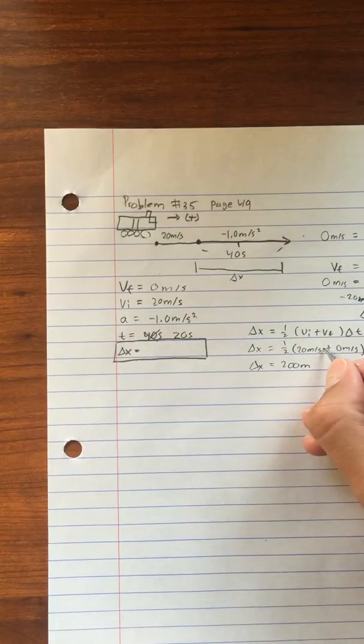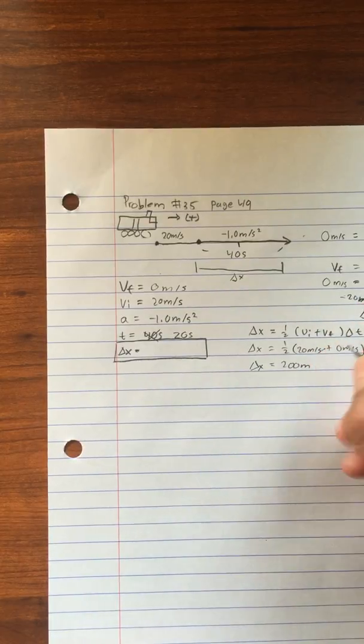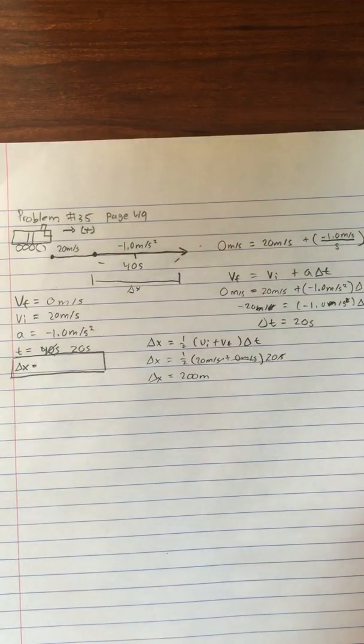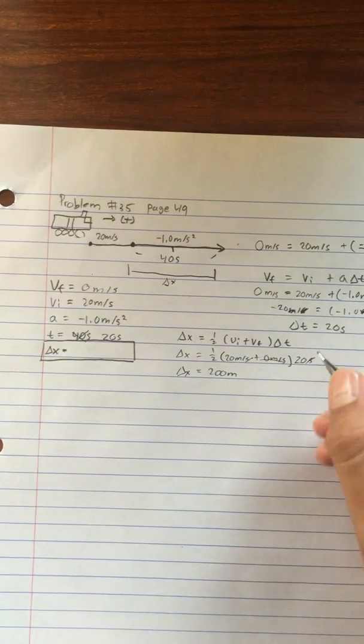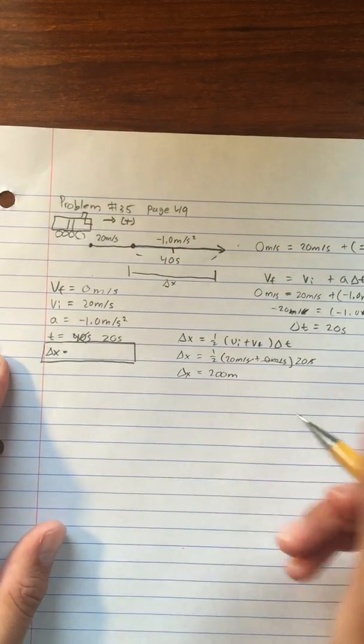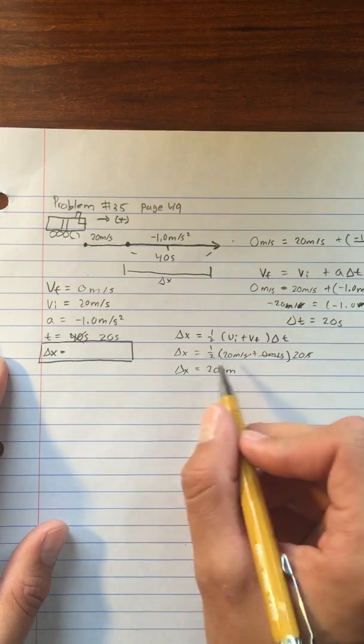Seconds cancels with seconds, right? You're left with meters. 0, there's no units for 0, so we cross that out. Oops, sorry. Right? And we are left with 200 meters, right?